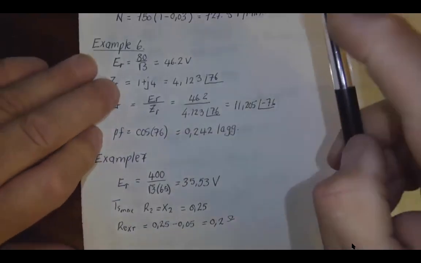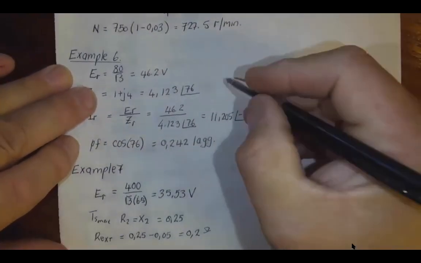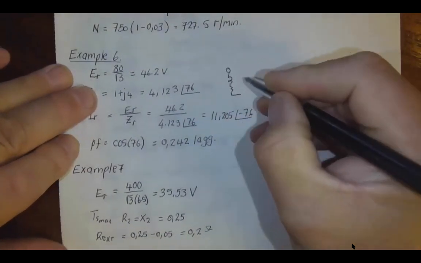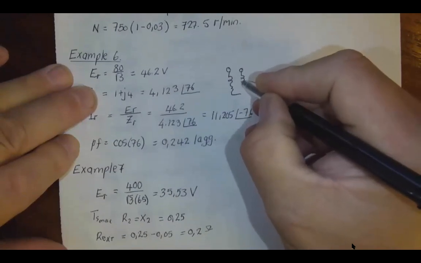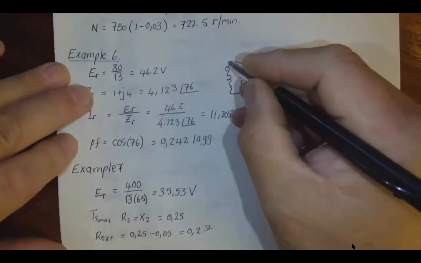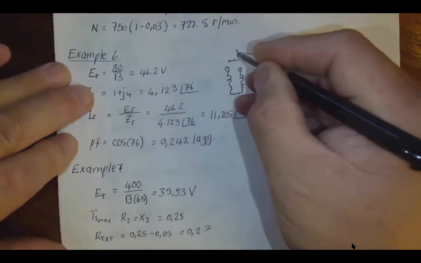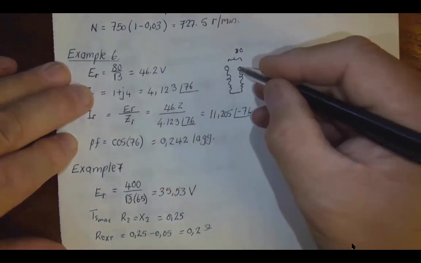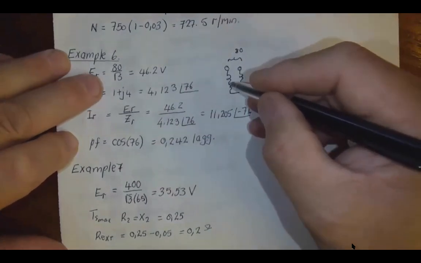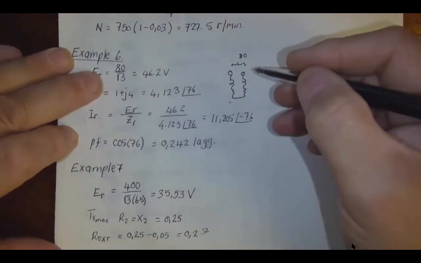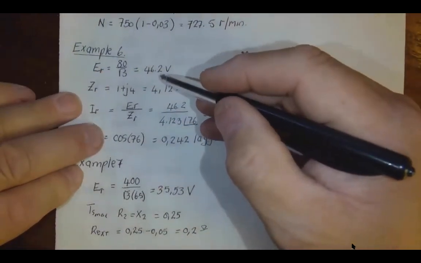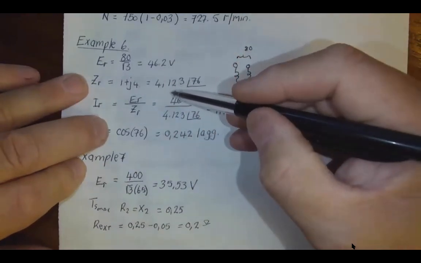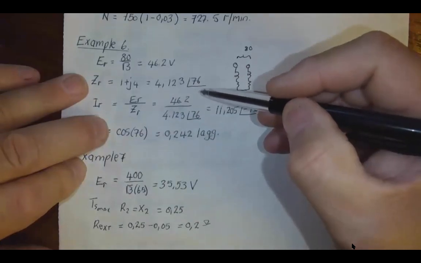Now remember, when they say the voltage between the slip rings, that voltage there is 80 volts. But remember, that's line to line. So we must divide it by square root 3 to get the phase voltage. So that's 46.2. Your Z rotor is 1 plus j4, which gives us 4.123 at an angle of 76 degrees.